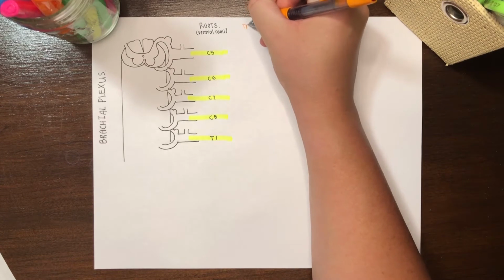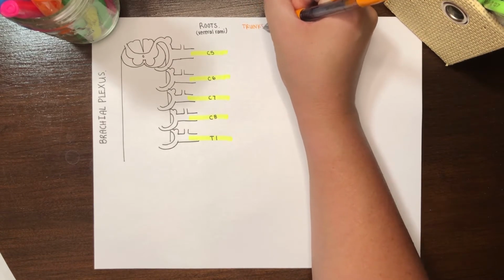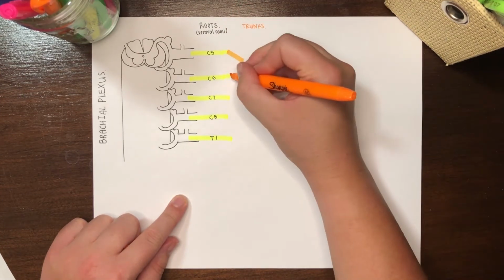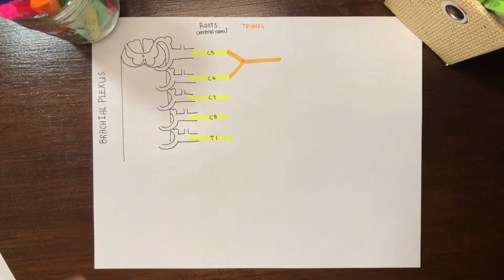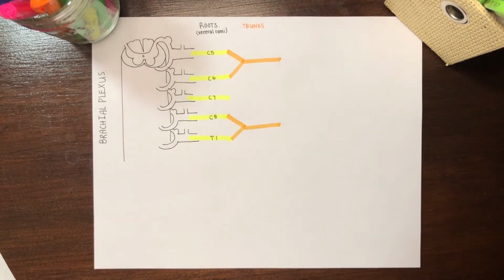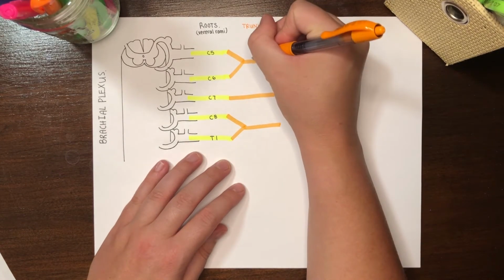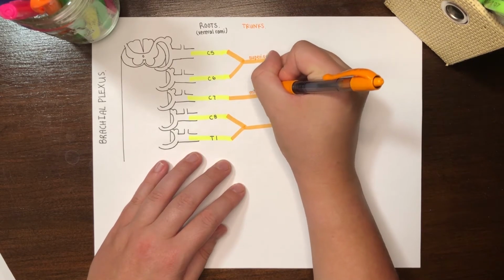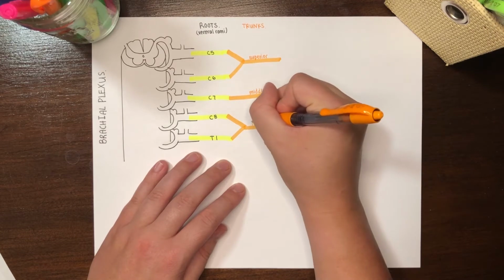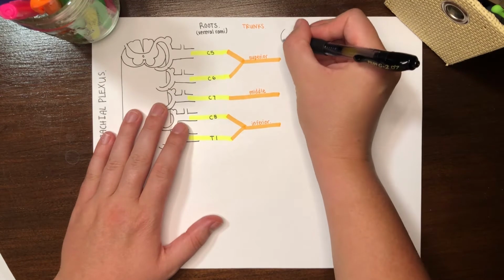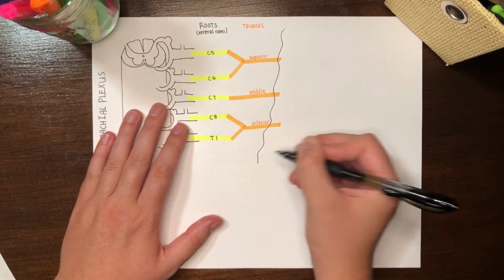The second section develops as the roots combine to form trunks. There are 3. The 2 superior roots combine to form the superior trunk. The 2 inferior roots combine to form the inferior trunk. The middle root does not mix just yet and is called the middle trunk. This wavy line will designate where our clavicle would be.